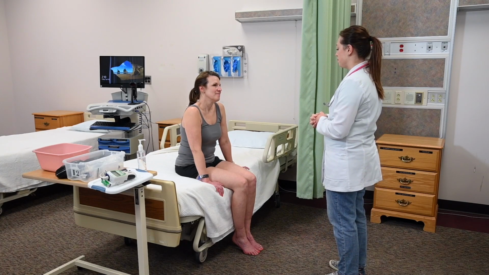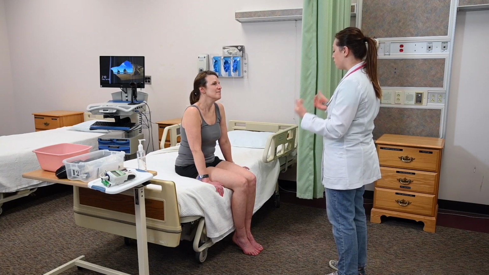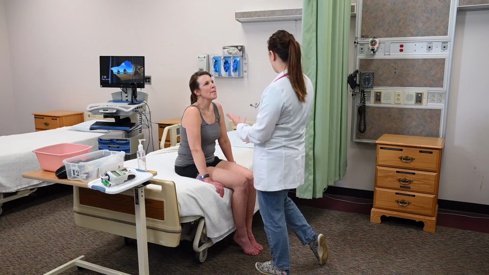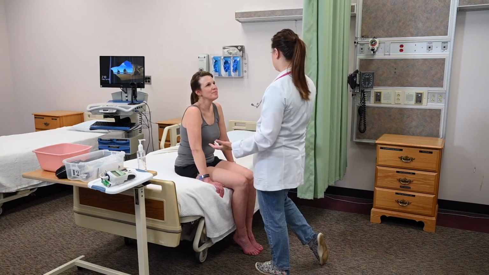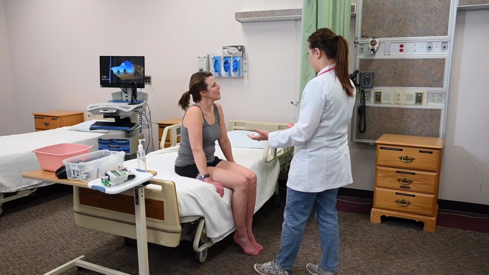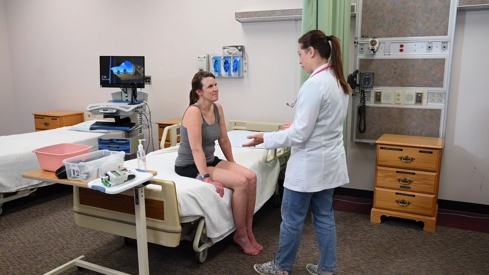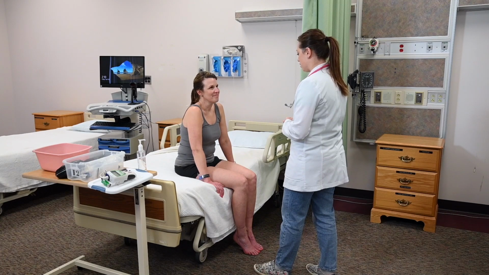Color. Appropriate for ethnicity. Note if any redness or discoloration. Okay, so as far as color goes, are you Caucasian? I am. Do you have any Hispanic or Latina background? I do not. No? Okay. So you do appear to be appropriate for ethnicity.